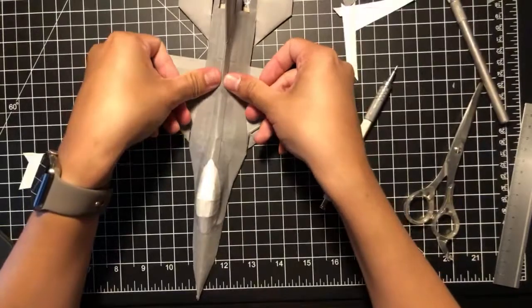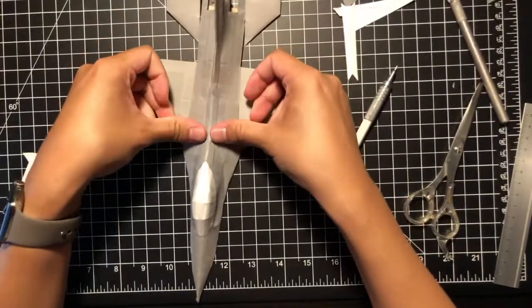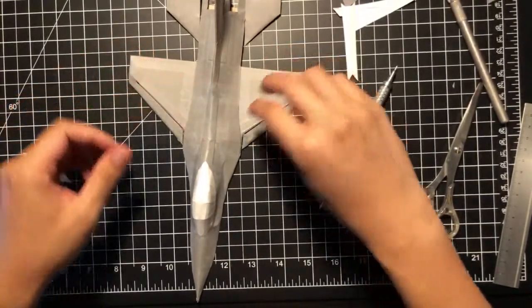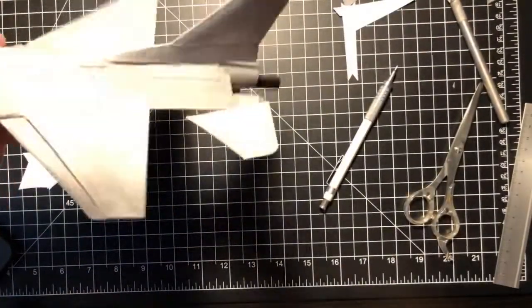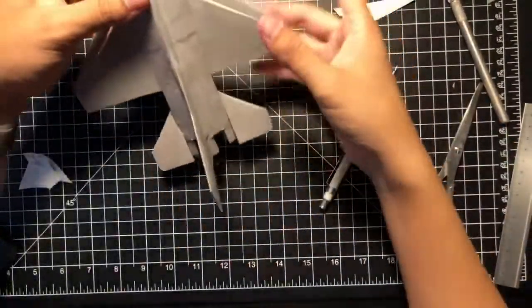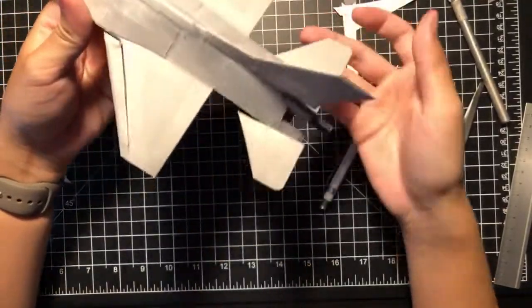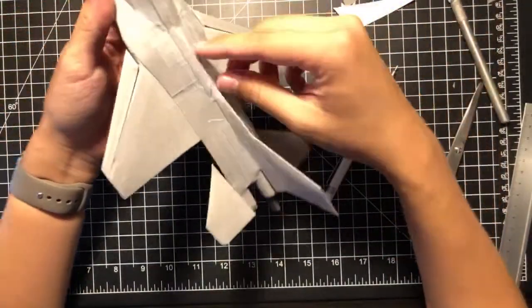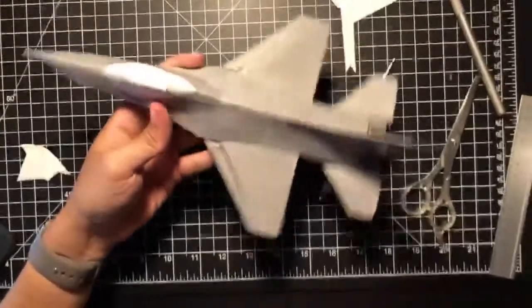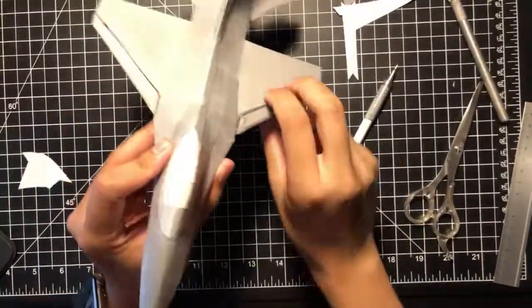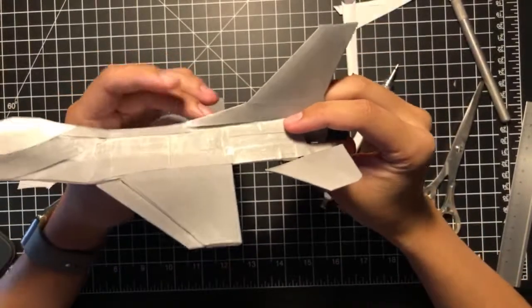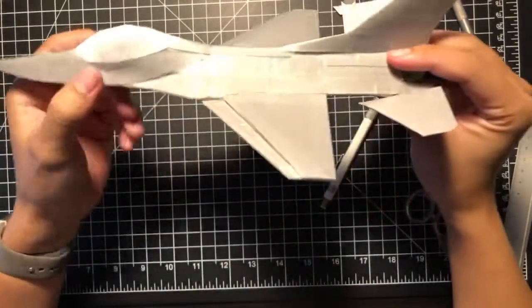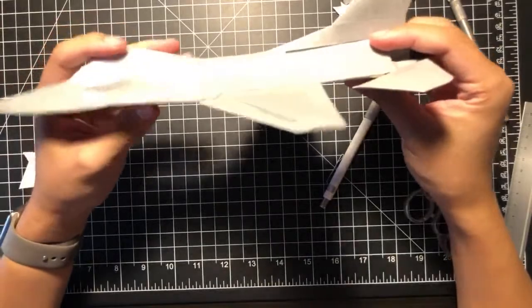Careful not to damage the mechanism on the inside too much, but that was decent. Gives it a more structured look. It accents the back a little bit better. Yeah, that's pretty much it for now.